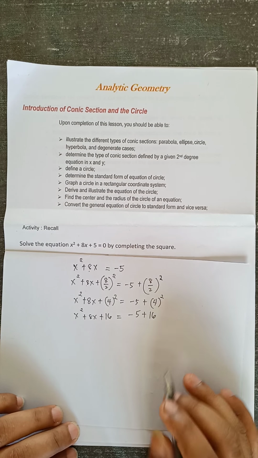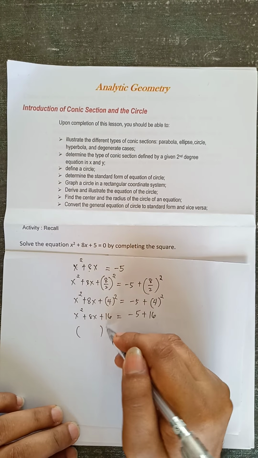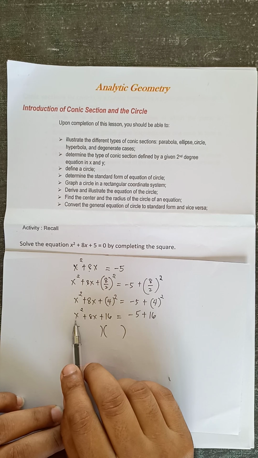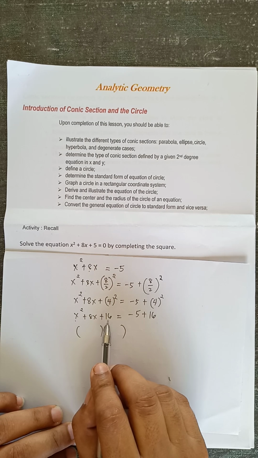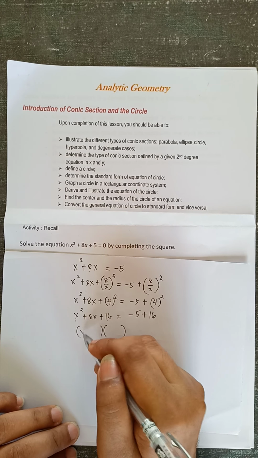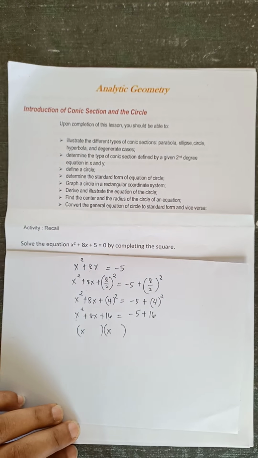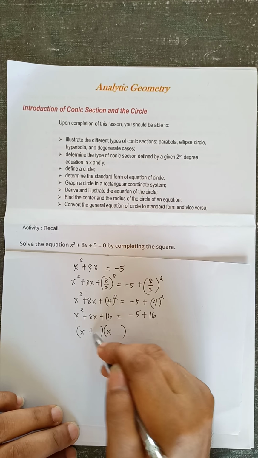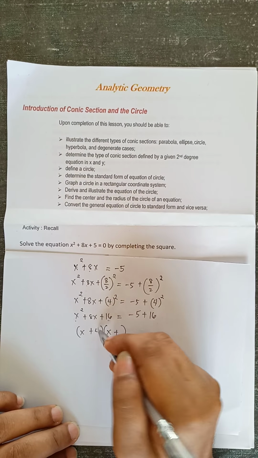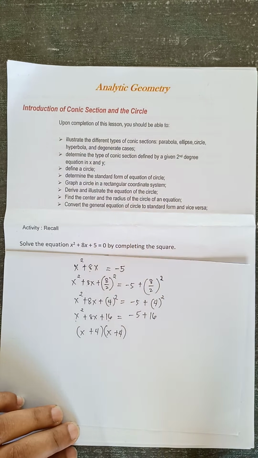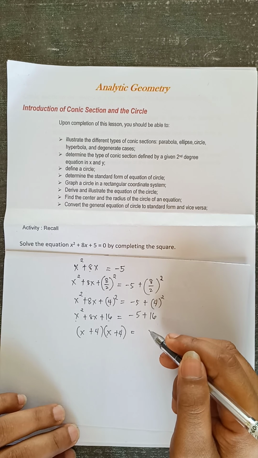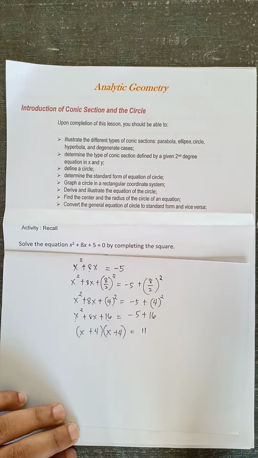So how do we factor? We're going to get the square root of the first term and the square root of the last term. So the square root of the first term, x squared, is equal to x. So x there, plus what is the square root of 16? We have 4. So therefore it is x plus 4 times x plus 4 equals negative 5 plus 16, that is equal to 11.